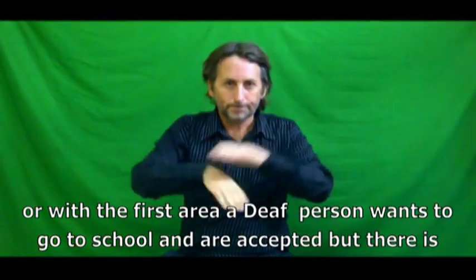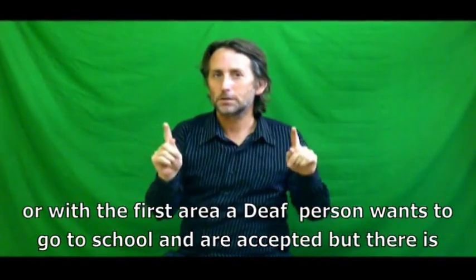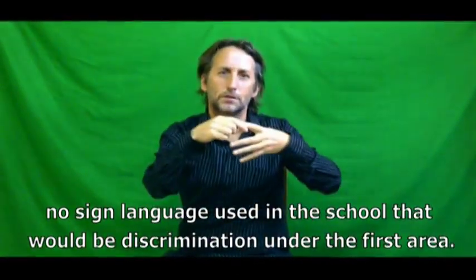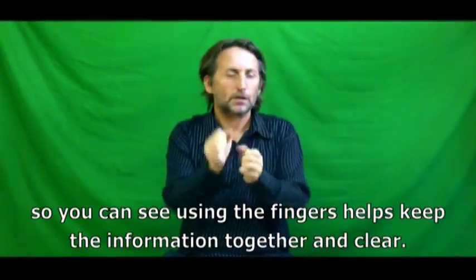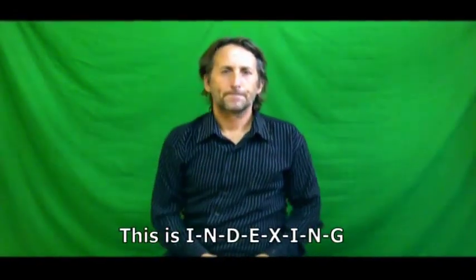Or with the first area, a deaf person wants to go to school and is accepted, but there is no sign language used in the school. That would be discrimination under the first area. So you can see, using the fingers helps keep the information clear and easily understood. This is indexing.